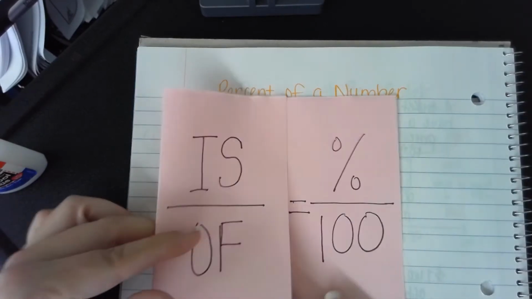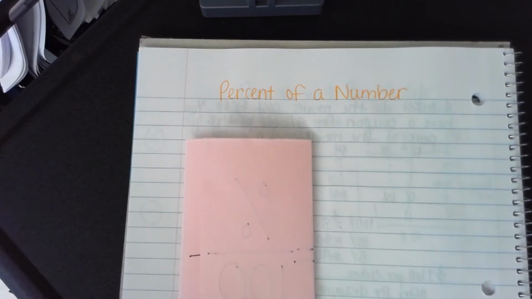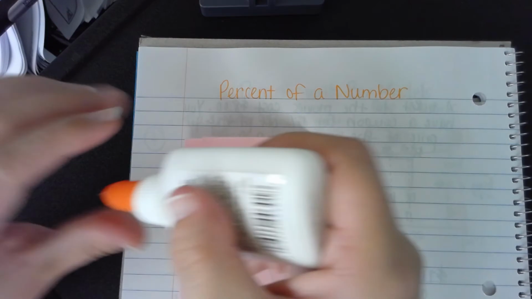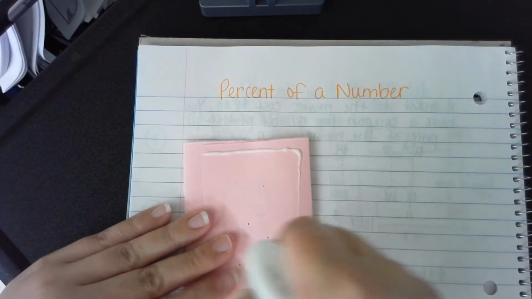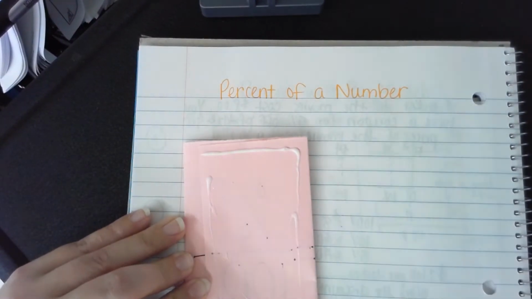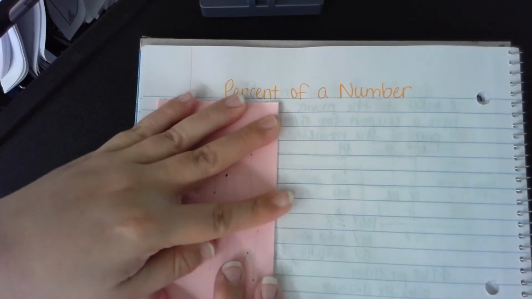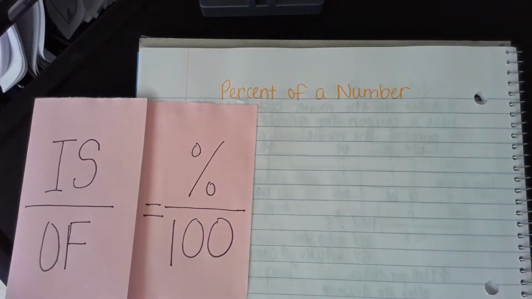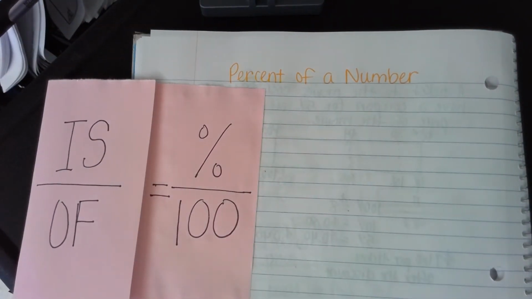And I'm going to show you how we're going to get that glued in. I want to leave myself plenty of room to be able to work. So I'm going to put just a little bit of glue on there. And I'm going to glue it down just like so. And it does fold over so it can stick out of my notebook, but it still folds up into my notebook. And I have all this space to write now.